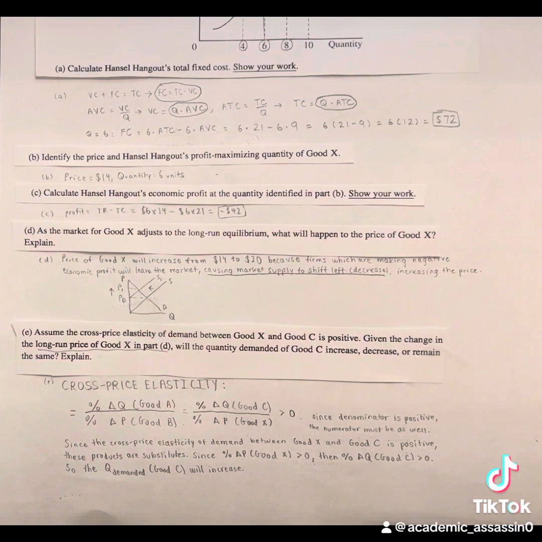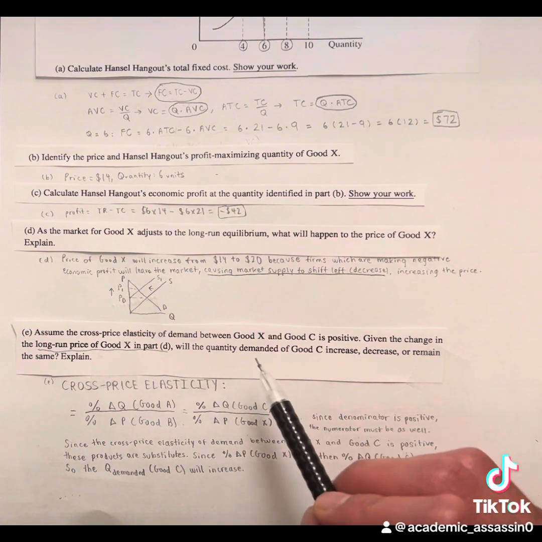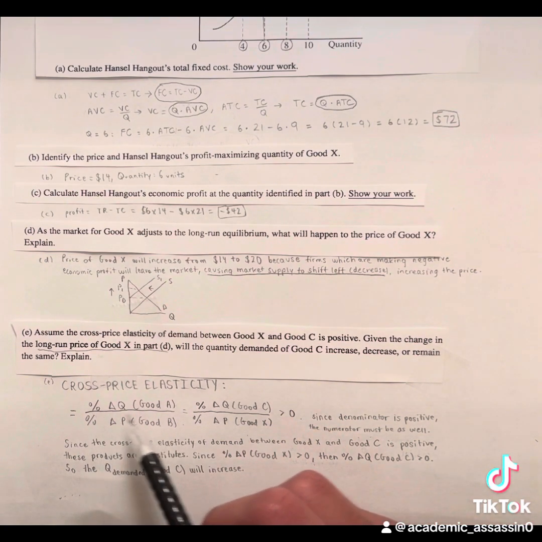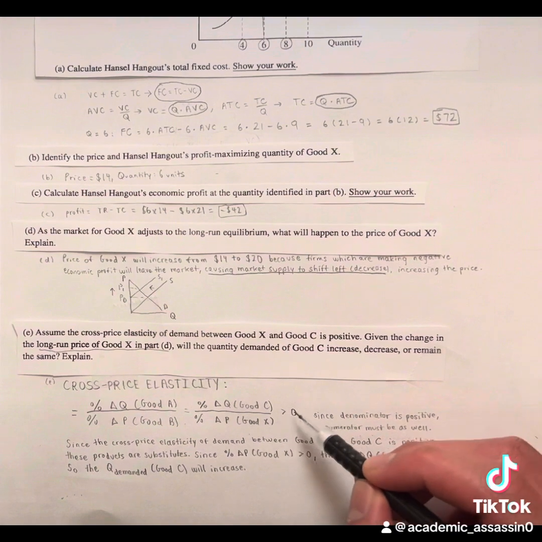For part E, we're told that the cross-price elasticity of demand between good X and good C is positive, and then given the long-run price change of good X, what will happen to the quantity demanded of good C? The formula for cross-price elasticity is shown here: the percent change in quantity of good A divided by the percent change in price of good B. X is B and C is A, and we're told that this is positive.